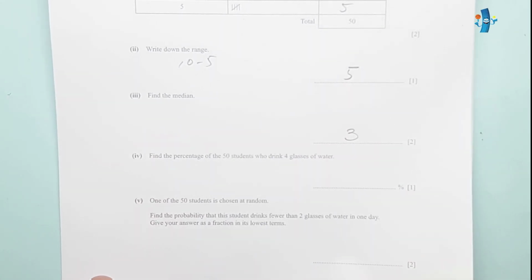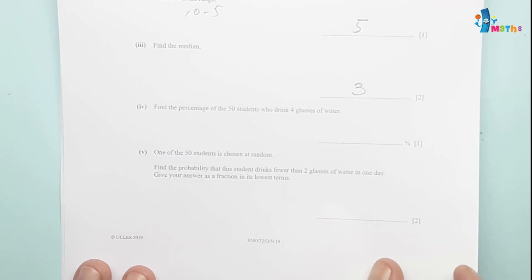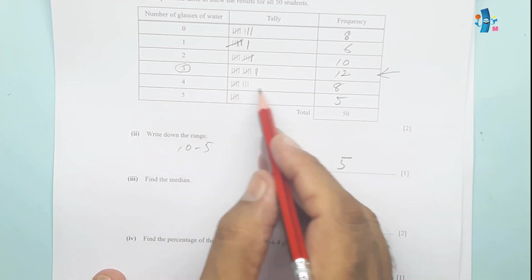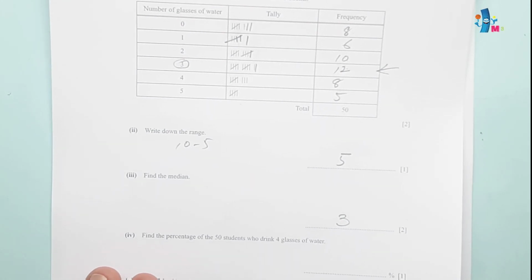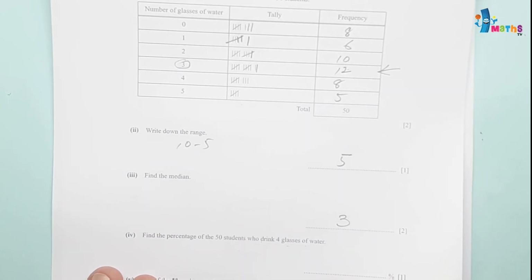Find the percentage of 50 students who drink 4 glasses of water. 4 glasses of water are 8 students out of 50. They are saying who drink 4 glasses of water.